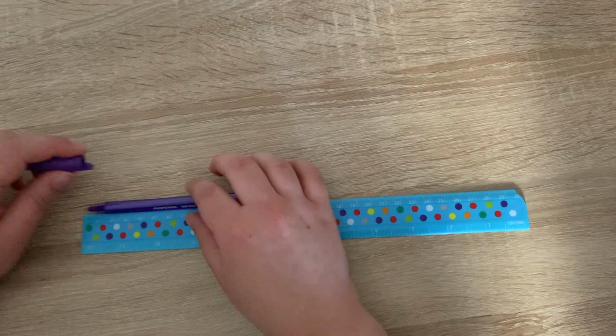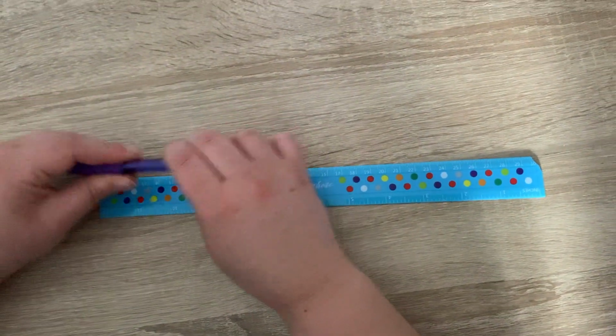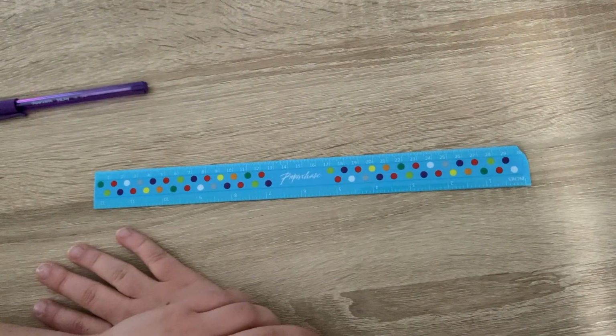Okay, see what other objects you can find around your house to measure and create a table to put all of your measurements in.